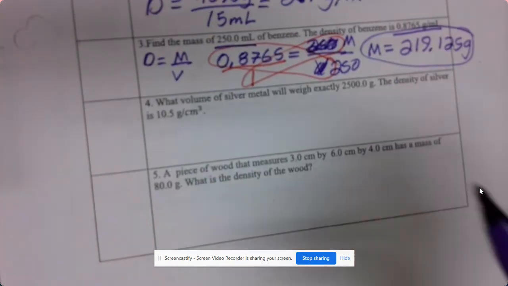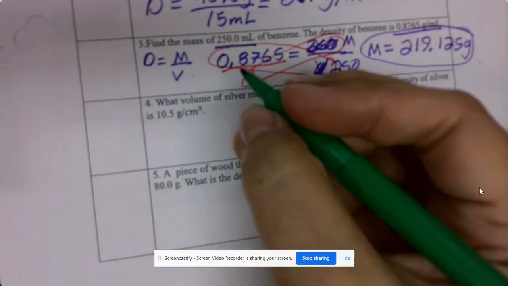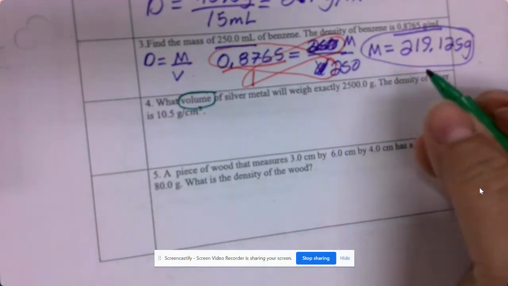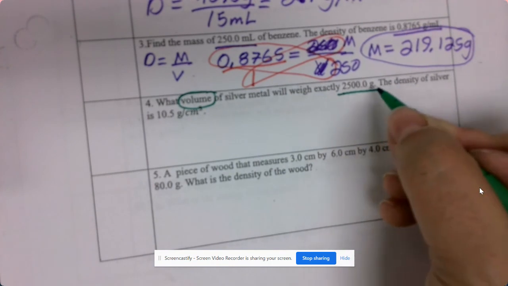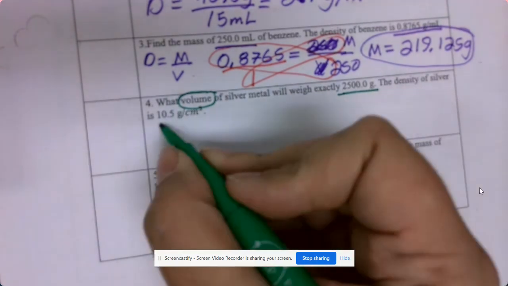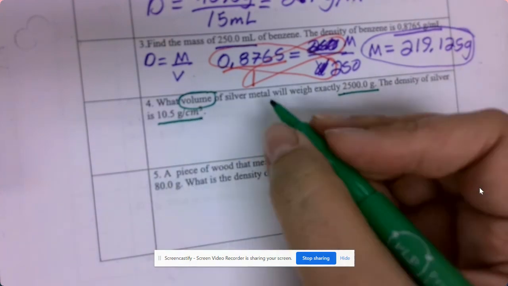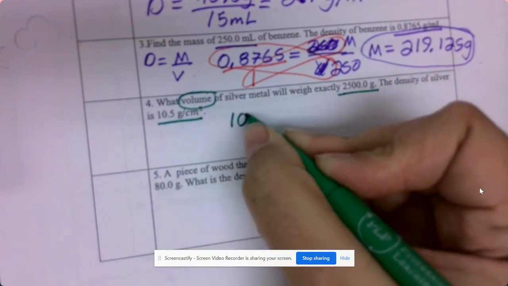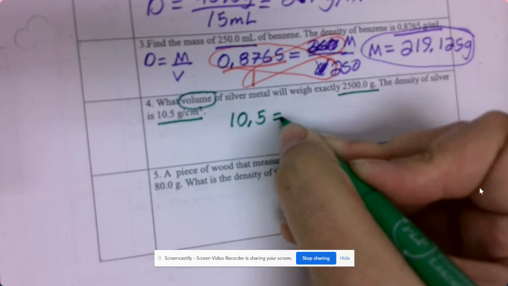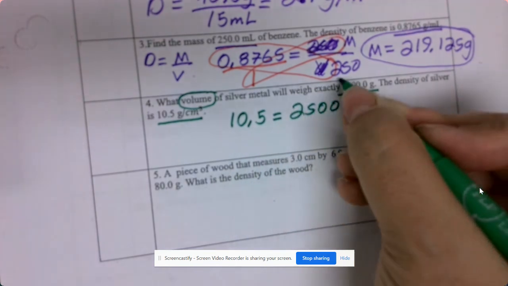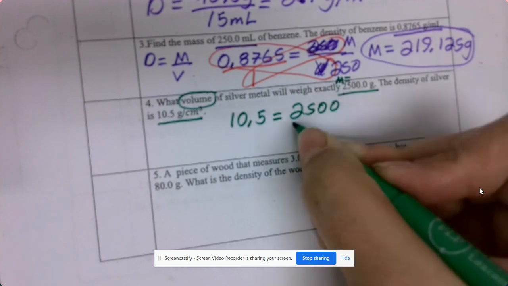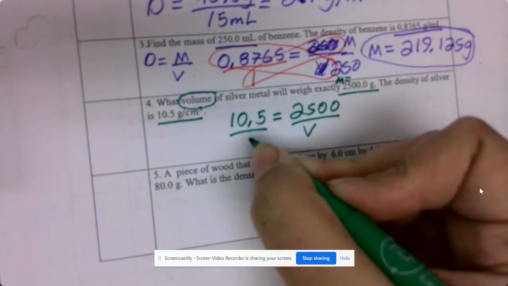This one we're solving for the volume. What volume of silver will weigh exactly 2,500 grams? The density of silver is 10.5 grams per cubic centimeter. This is the mass, and we are putting the volume on the bottom.